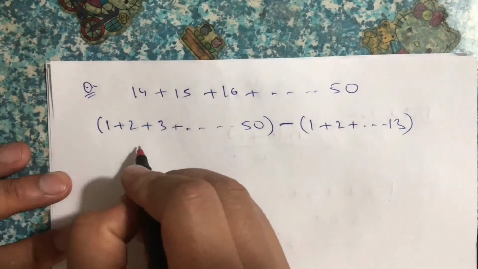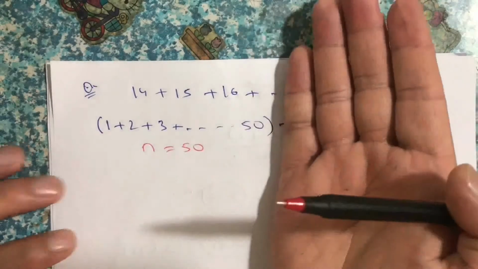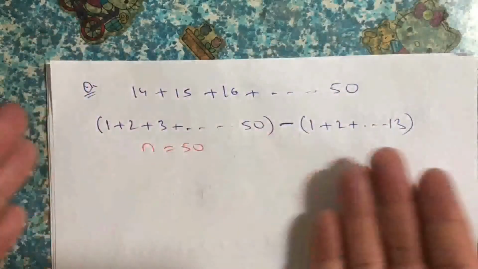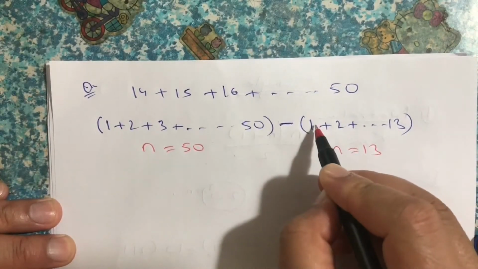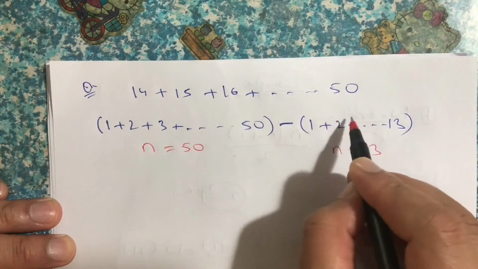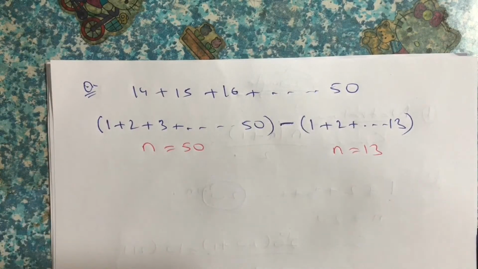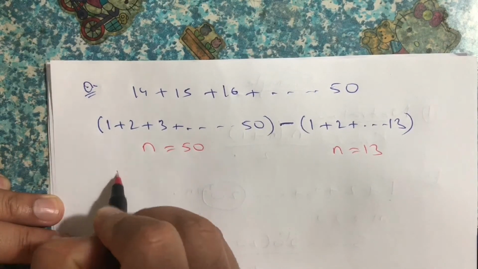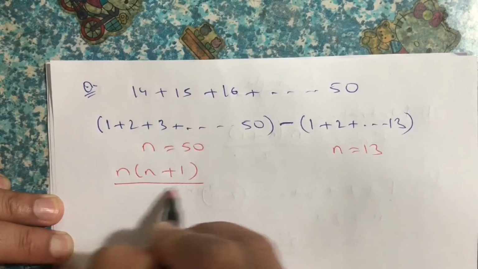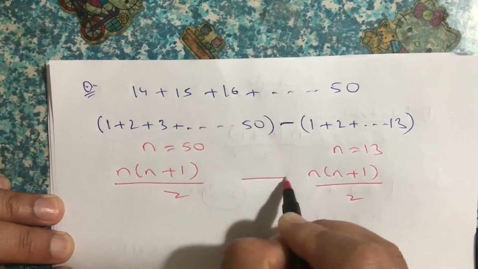So over here, in this first portion, we can say n is equal to 50, and they're all natural numbers. So we have divided the entire question into 2 different categories. Over here also we can say n is equal to 13 and it's a natural number, and there is no power, it's single. So the formula for both of them will be the same: S is equal to n into n plus 1 by 2. Over here also it will be n into n plus 1 by 2, and in between we have a minus.